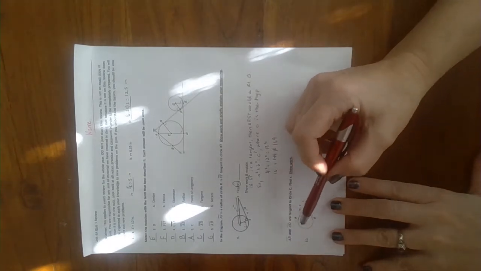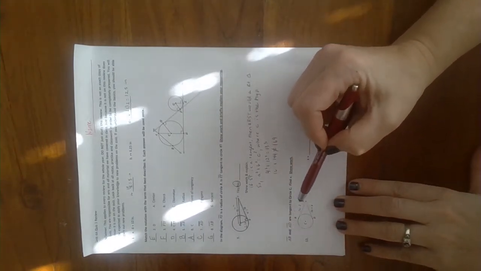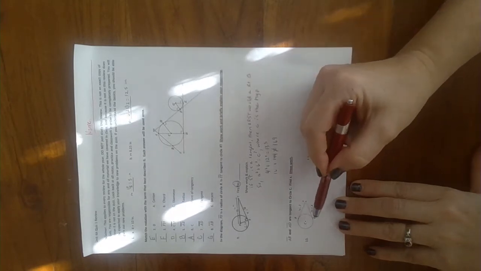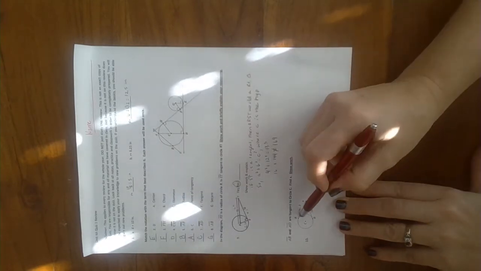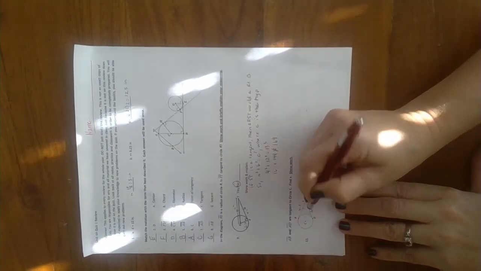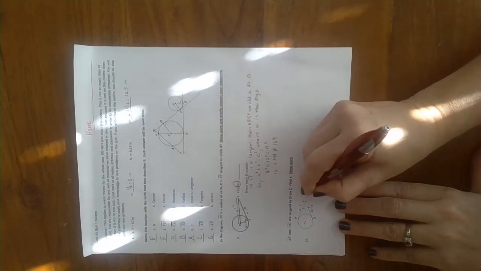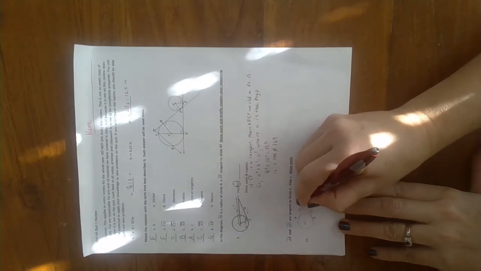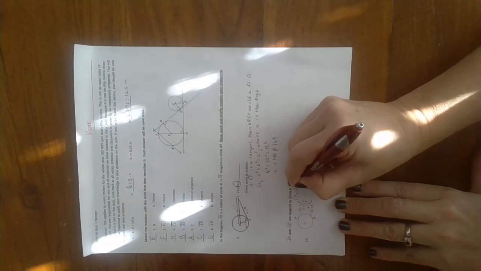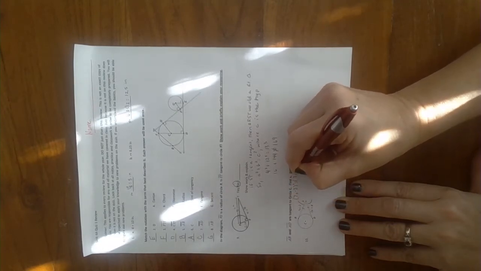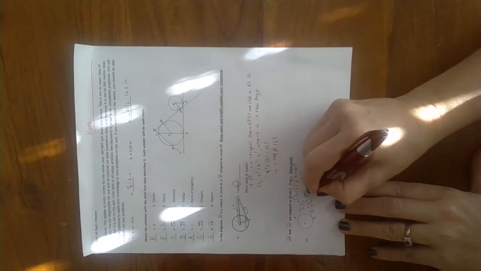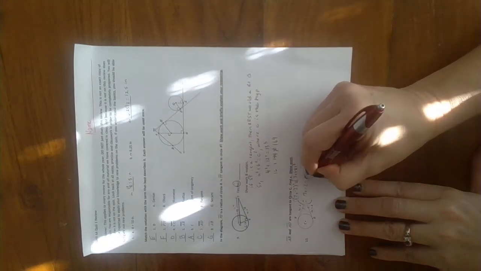Okay, and then the next one, it says line segments AB and AD are tangents to the circle. If you remember looking at your formula sheet, if they are tangent to the circle, these are line segments that are congruent to each other. So I could remember this is a tangent, this is a tangent. It would be 7x minus 2 squared is equal to 3x plus 8 squared. That's the long way. Take the square root of both sides. 7x minus 2 is equal to 3x plus 8.